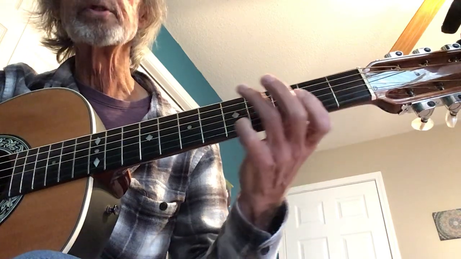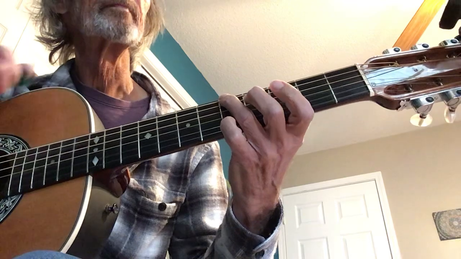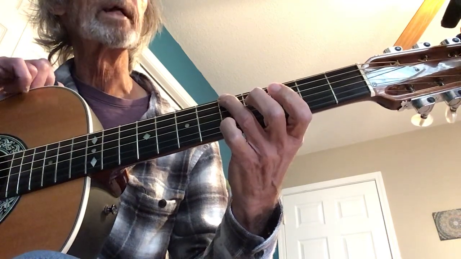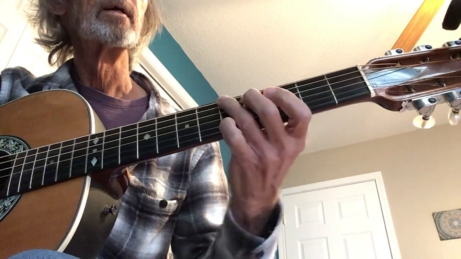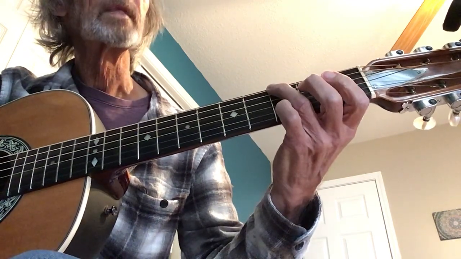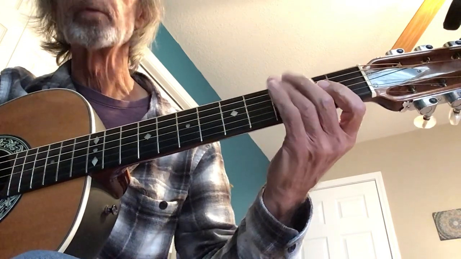Then we come up to this G with this E note in the melody. And then we're going to create a nice little bass line there. From G to F, which works really nice.